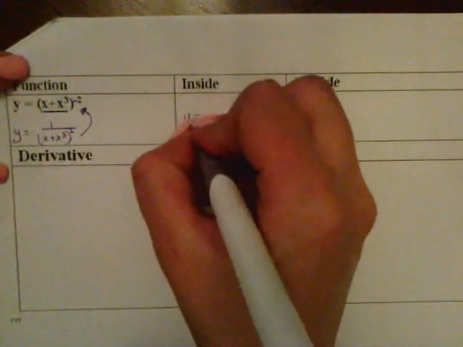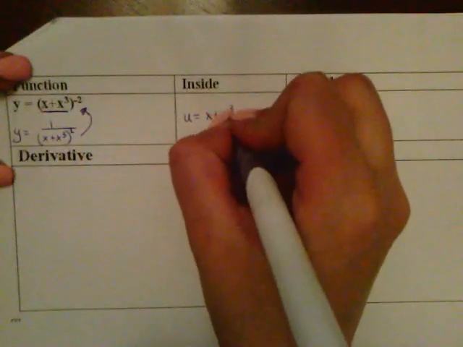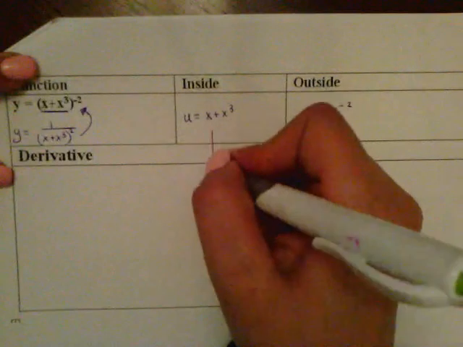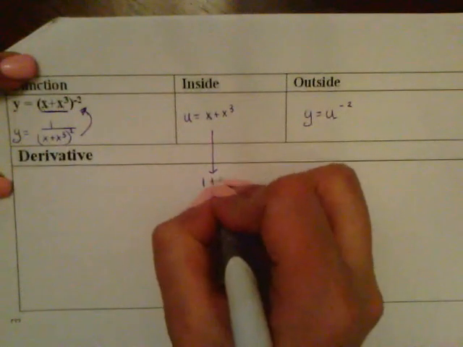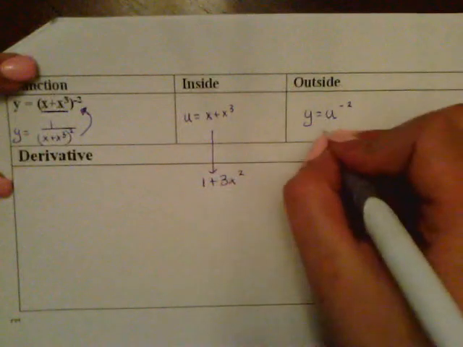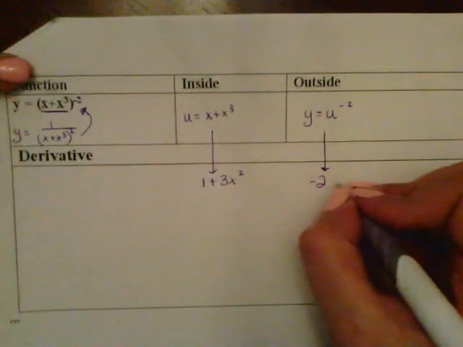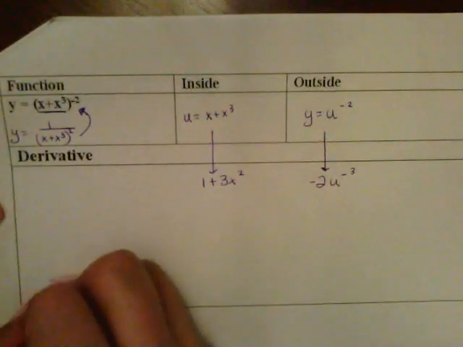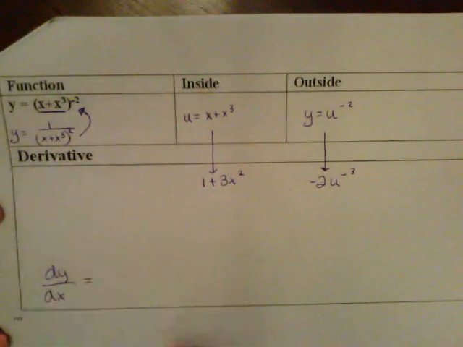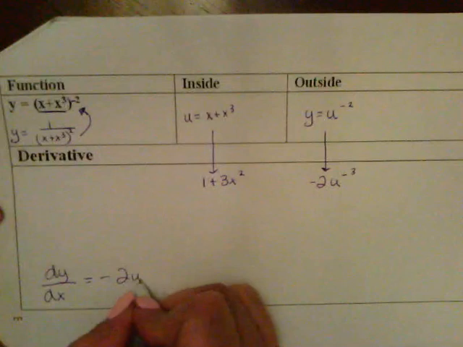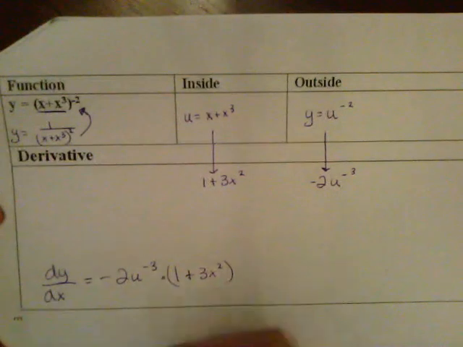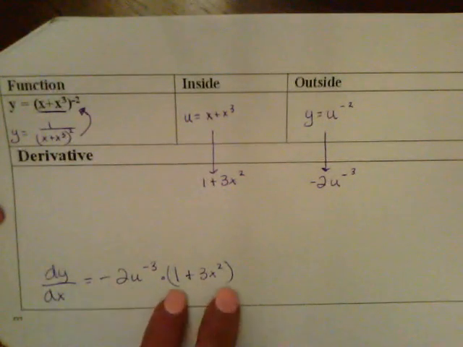Alright, so our inside guy is u equals x plus x cubed. Our outside guy now is going to be u raised to the negative 2. We take the derivative of both. So this is going to be 1 plus 3x squared. The derivative of this is going to be negative 2u to the negative 3. So now we multiply the two to get our dy dx. So it's negative 2u to the negative 3 times 1 plus 3x squared. I'm going to make sure to put that as a quantity because it is being multiplied by this whole thing.